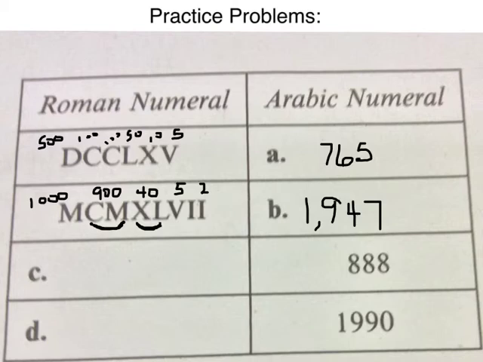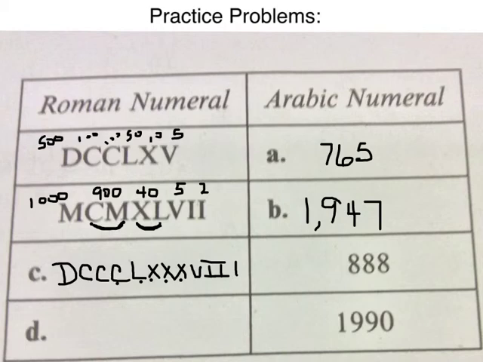Well, the easiest way to make 800, because it's not 1,000 yet, is to go with the 500, which is a D, and then we'll have to add 300 to that, so 3 C's: D, C, C, C. And then 80 is 50 plus 30, so L, X, X, X. And then we need 8, and we know that is 5 plus 1, 2, 3. Alright, 888.